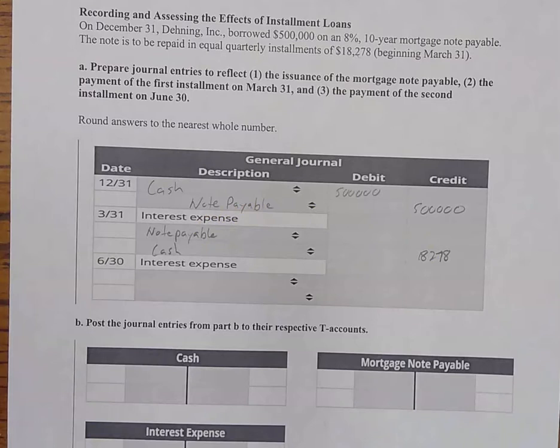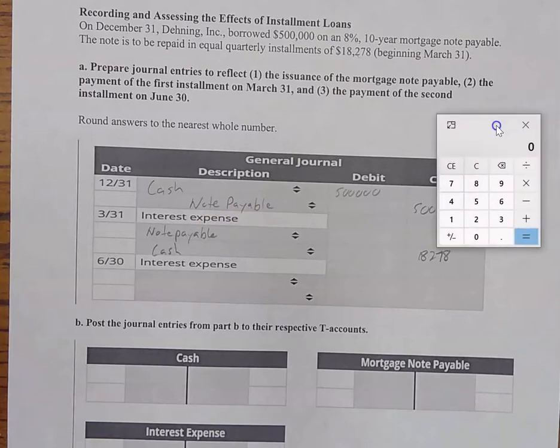So what we want to recognize here is that we're going to be paying 8% on $500,000 on an annual basis. What we can do is we can go ahead and take this 500,000 and multiply it by 8%, and we can get the annual amount of interest that we're going to be paying.